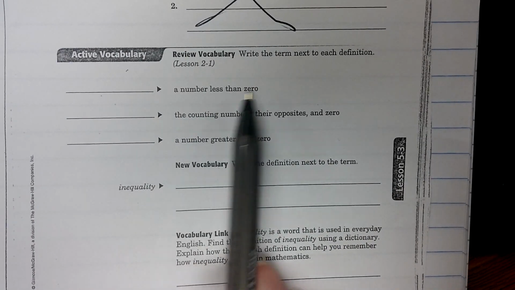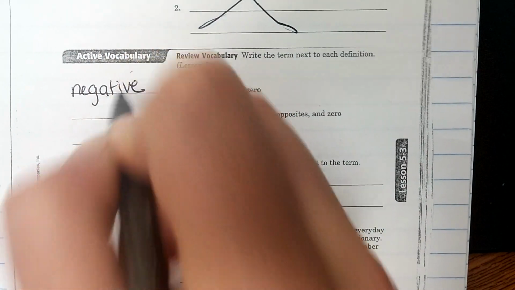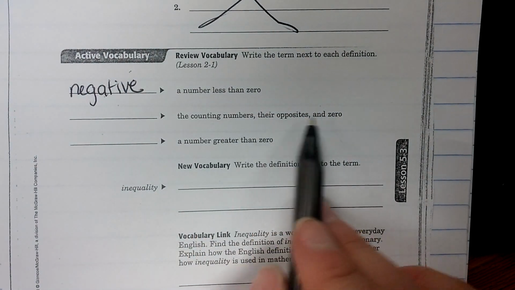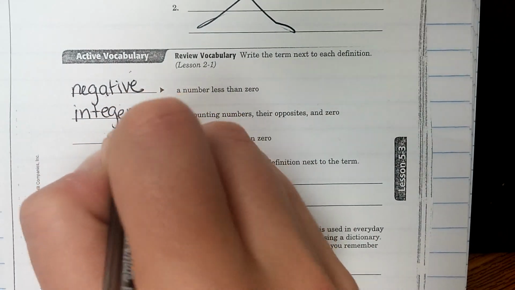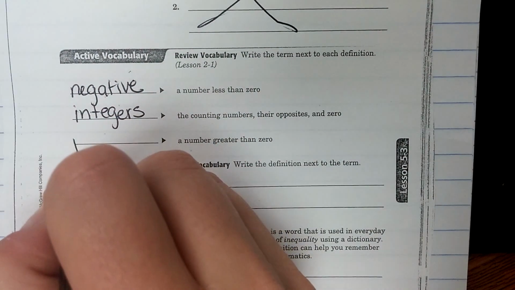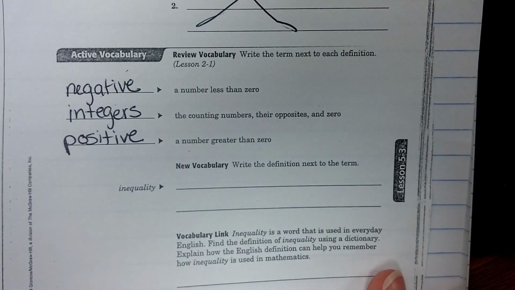Okay? A number less than 0, that's a negative number. Counting numbers, their opposites, and 0, those are the integers. And a number greater than 0, those are positive. That should have been a really quick, easy review for you.